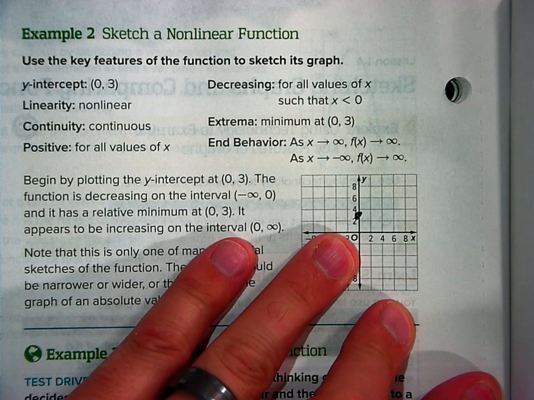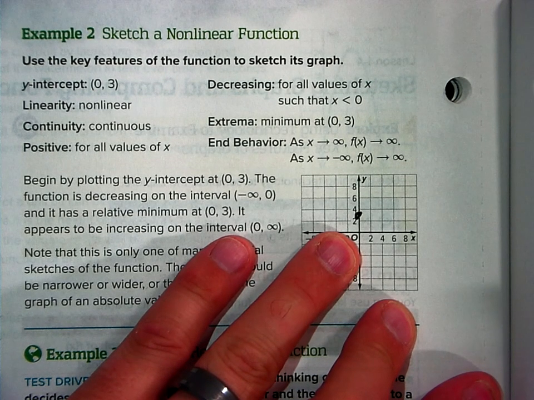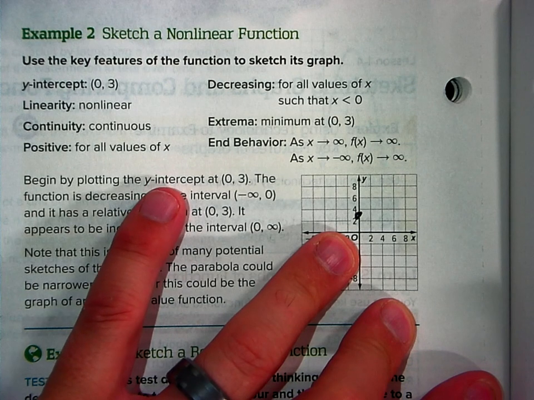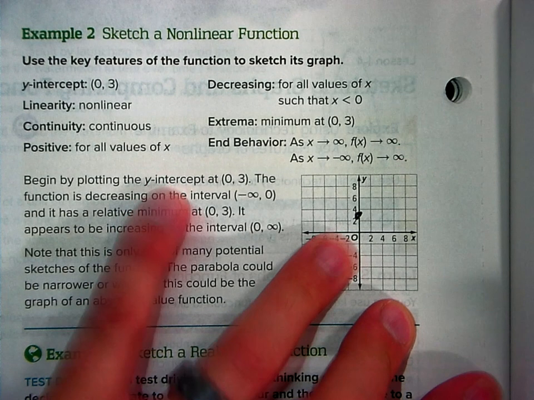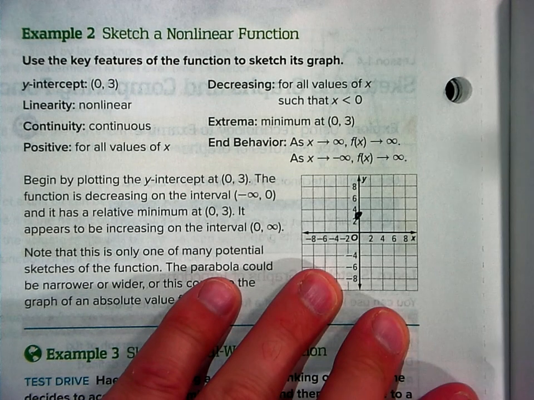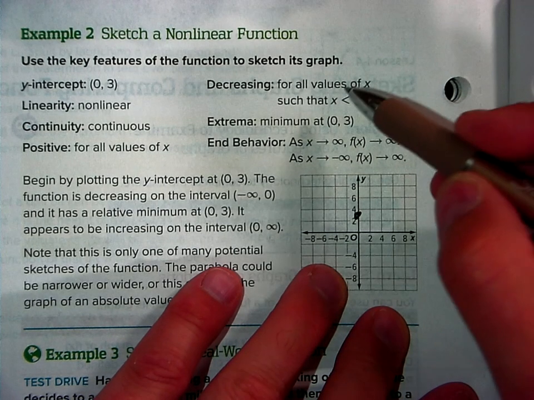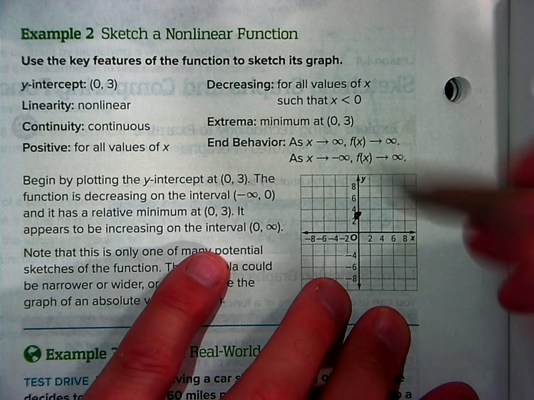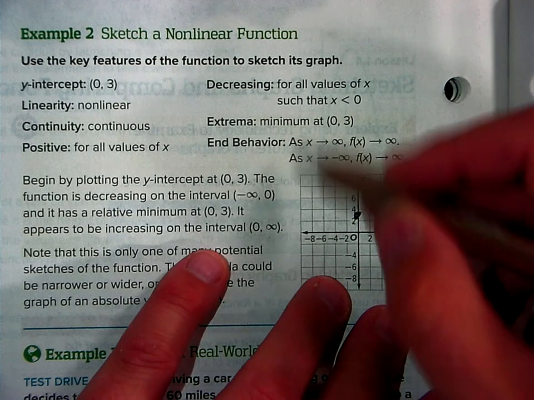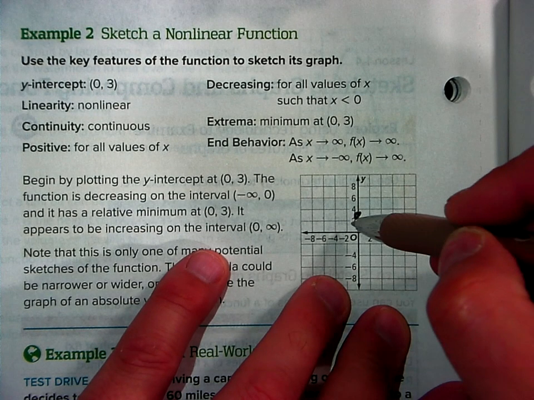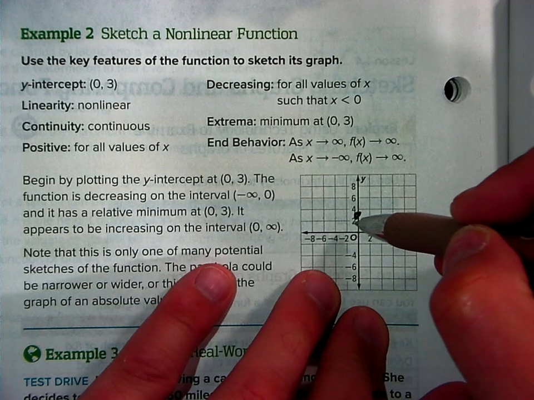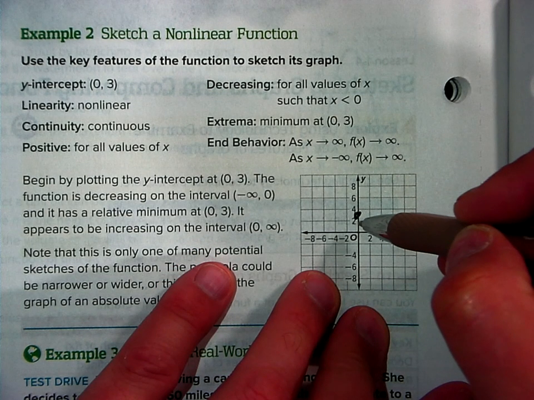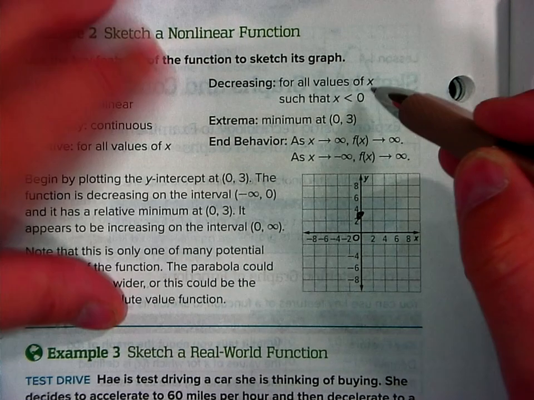Continuity, continuous, that means there's going to be no breaks in our graph. Non-linear, positive for all values of x, so that means it's not going to cross the x-axis. It has to be positive. Decreasing for all values of x such that x is less than 0. So that means on the left side of the graph, it's going to be decreasing, and on the right side of the y-axis, it's going to be increasing.